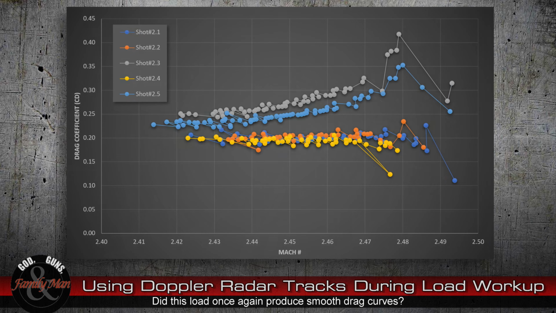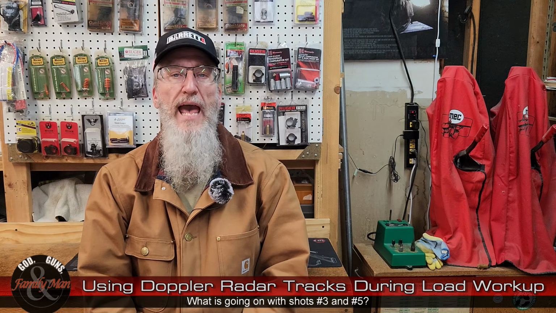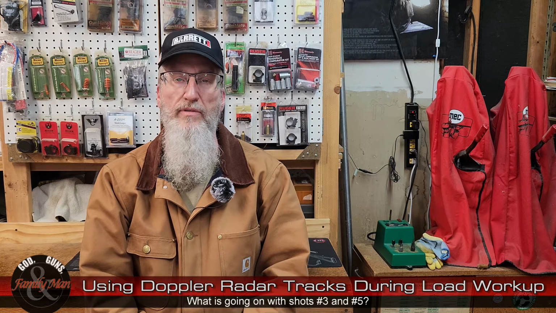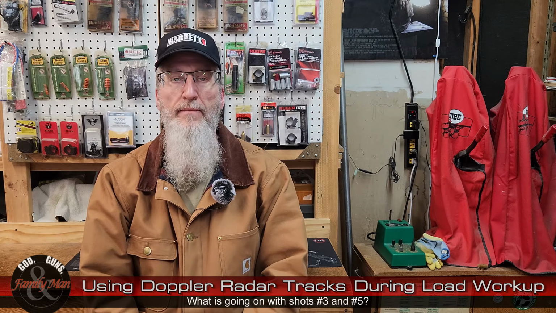The drag curve for the shot string fired using Peterson brass, we're seeing 3 of the 5 shots look very good once again. But shots 3 and 5 on the top half of that graph, they exhibited what I would call a relatively abnormal drag curve, a little bit problematic.